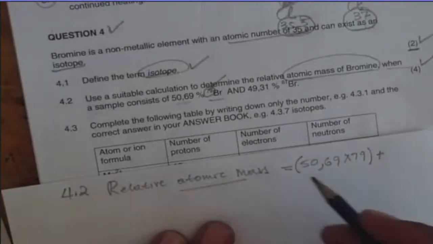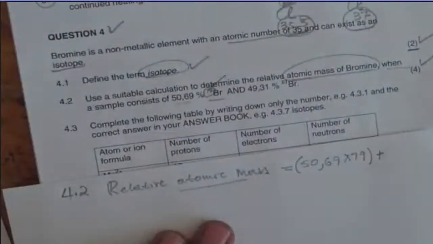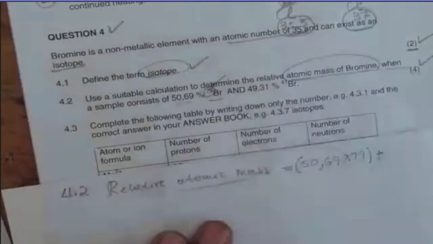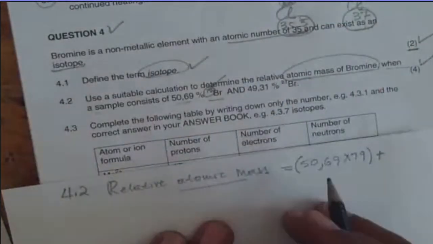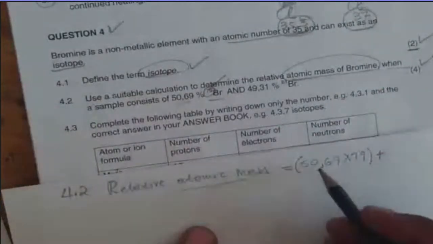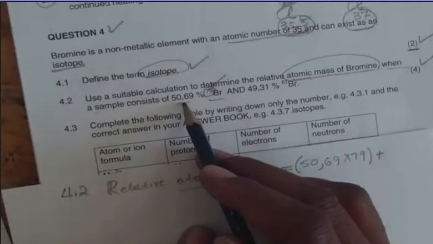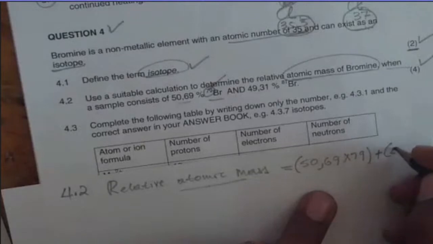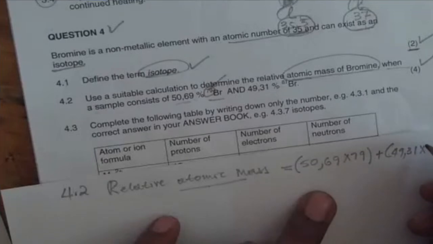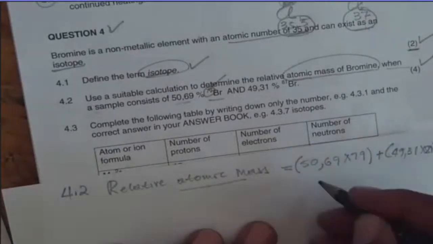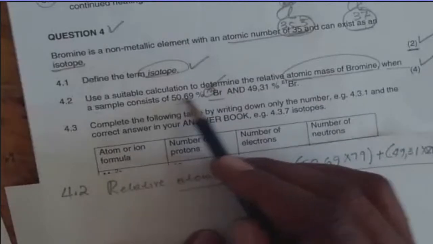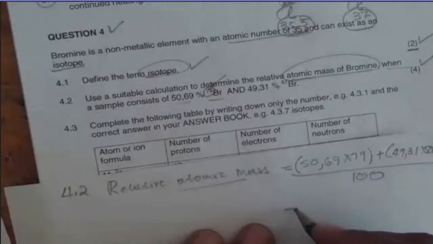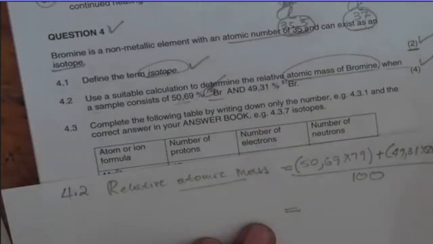Now we calculate the relative atomic mass. We don't consider the atomic numbers or the number of protons, but we only consider the masses. The mass is given as 79, and the percentage abundance of that one is 50.69. Plus the other one, 49.31, multiplied by 81. If you add the percentages, they sum up to 100. So now you just press the calculator.